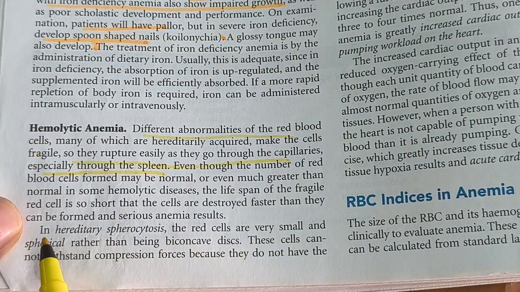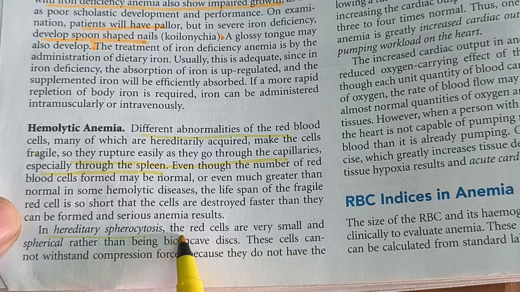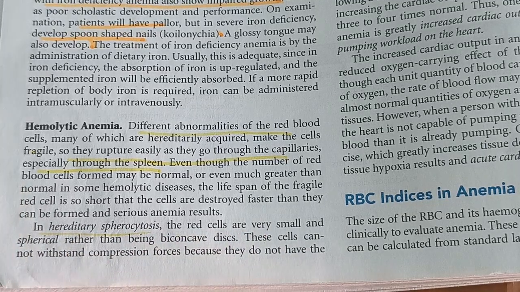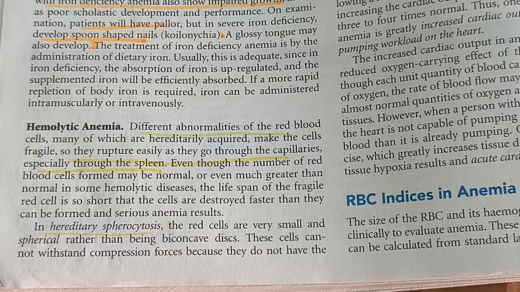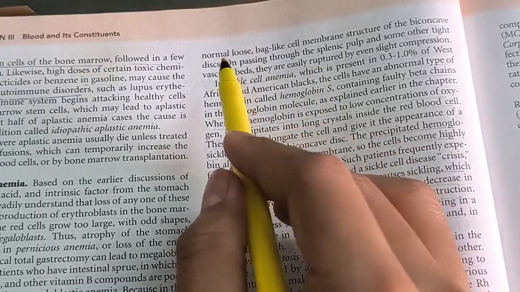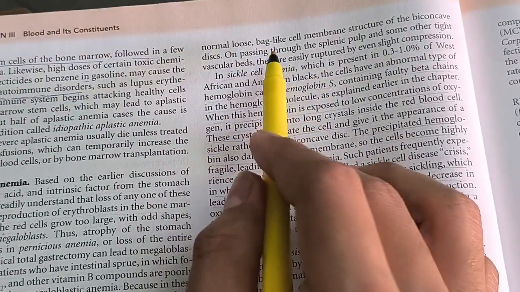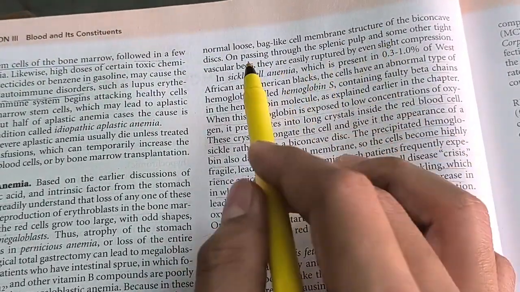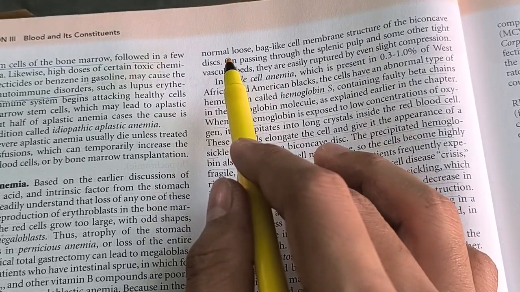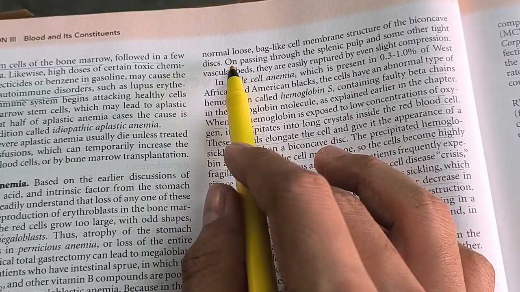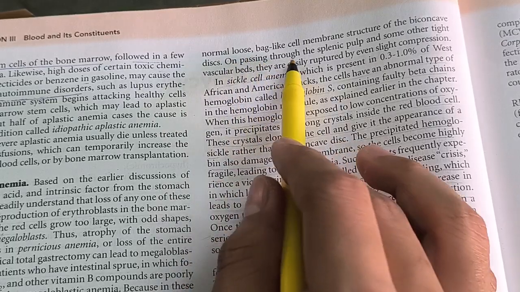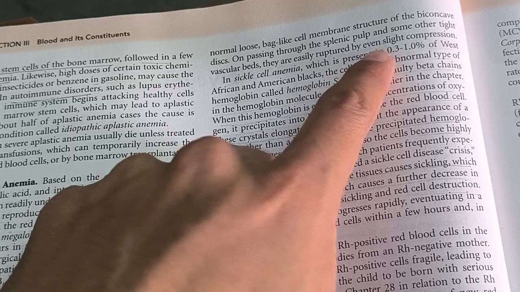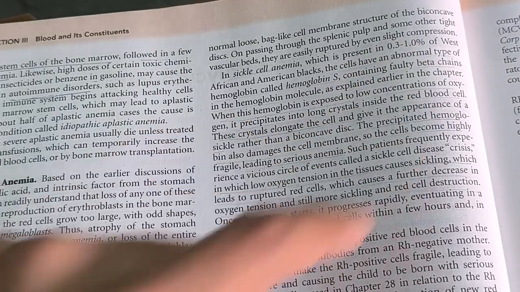First of all, in hereditary spherocytosis, RBCs are small and rather spherical, and their biconcave structure is not maintained, so they can't withstand excessive forces, and on passing through the spleen they are easily ruptured.